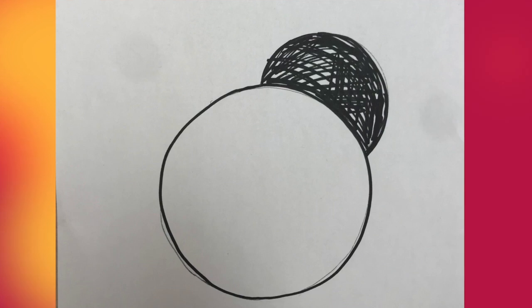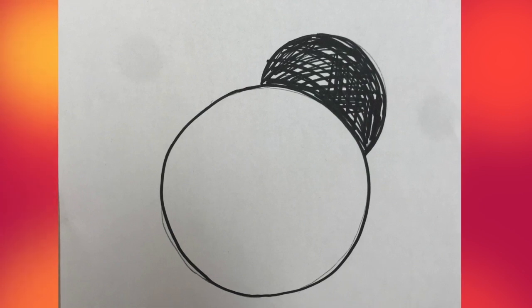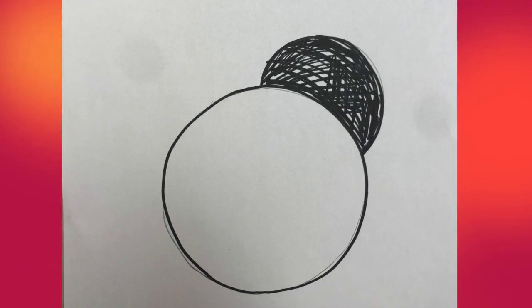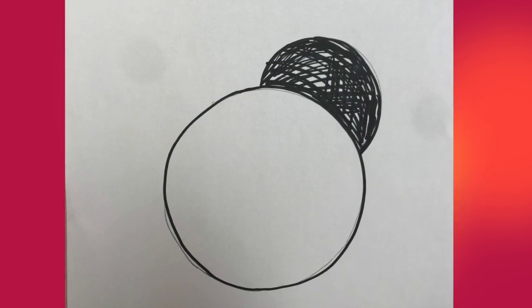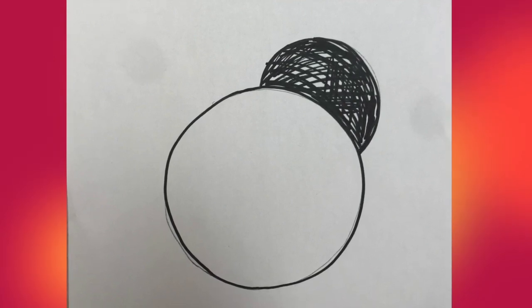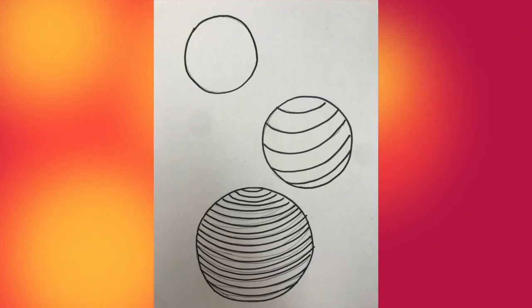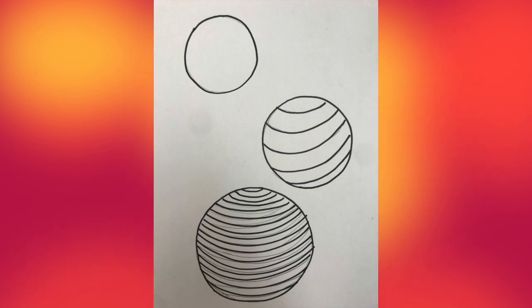The first and most easy way is to overlap objects. An object in the front, you're going to see the whole entire object, but an object that is a little bit more behind it, you might only see part of that object. So I have a circle here, and I have a circle that is behind that circle, but because the circle is behind, the front circle overlaps it a little bit. Now, another way is to change the size of your objects. An object that's in the front and closest to you is going to be the largest object. An object in the middle is going to be slightly smaller than that, and then an object that's all the way in the back is going to be the very, very smallest.